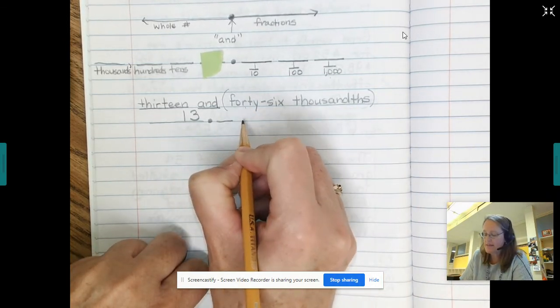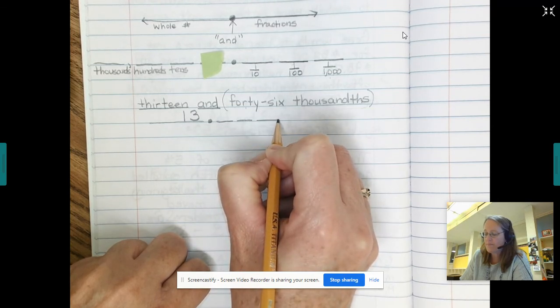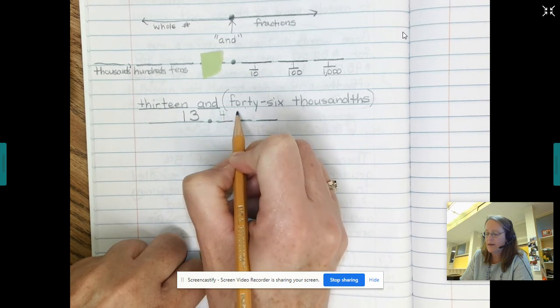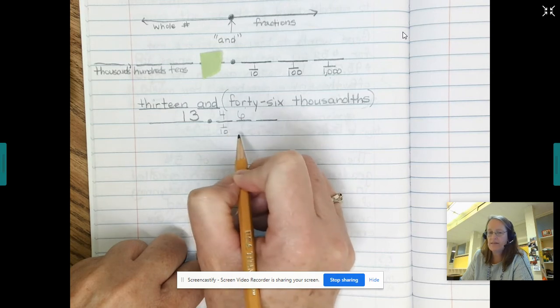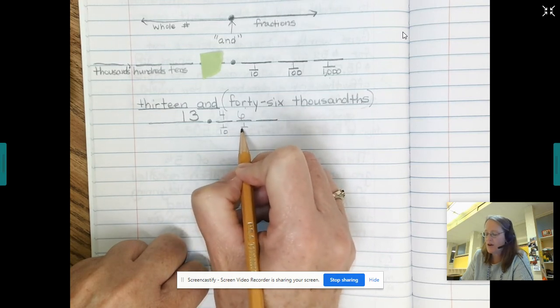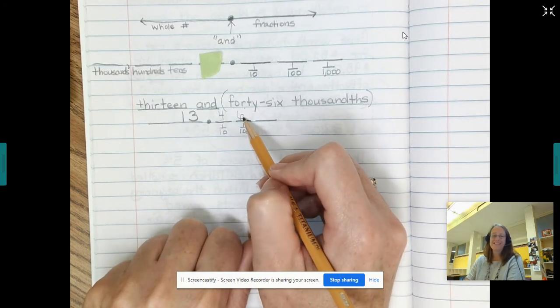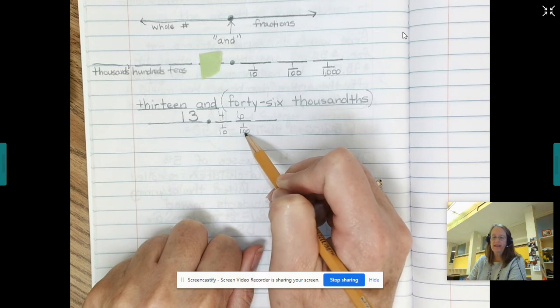Here's the tenths, hundredths, thousandths. If I write 46 right here, there's the tenths place, here's the hundredths place. Where did that 46 end? It ended in the hundredths place.